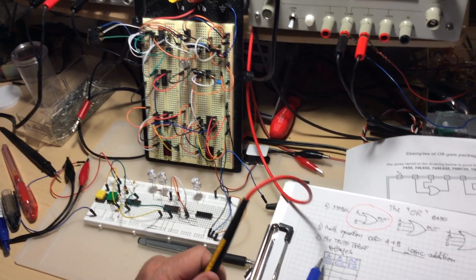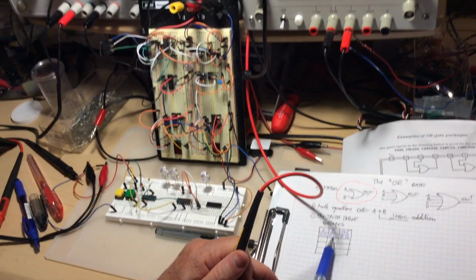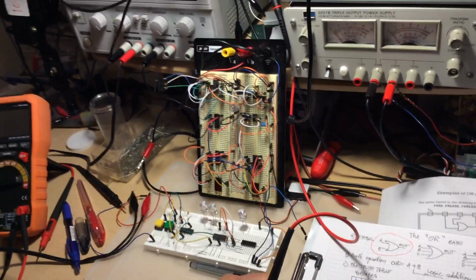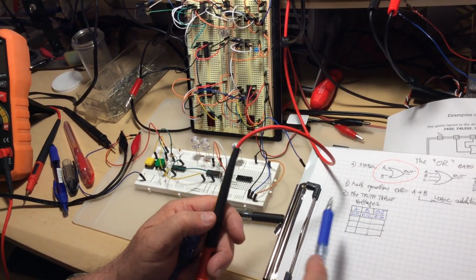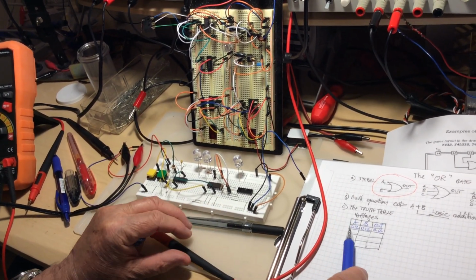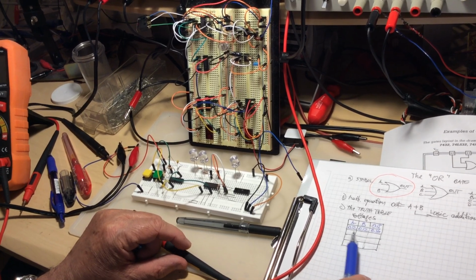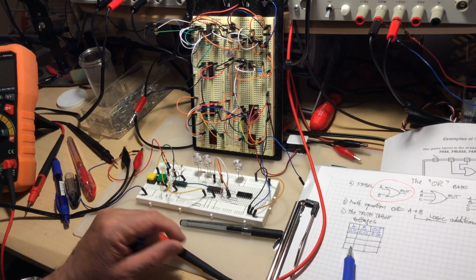Now, I'm going to change one of these inputs, and you're going to find out later on that combining these 2 inputs together, you cannot have more than 4 combinations. Either both of them are 0, or each of them is 1 in turn, or both of them are 1.